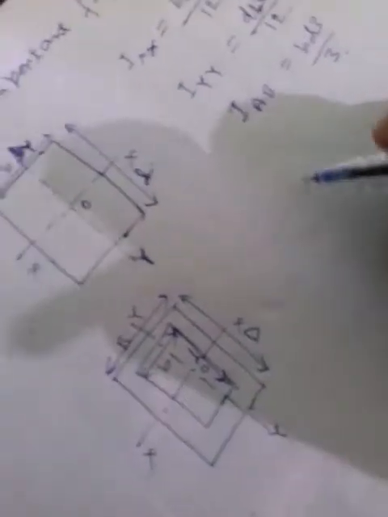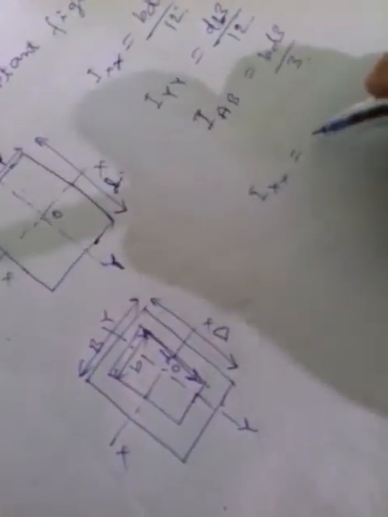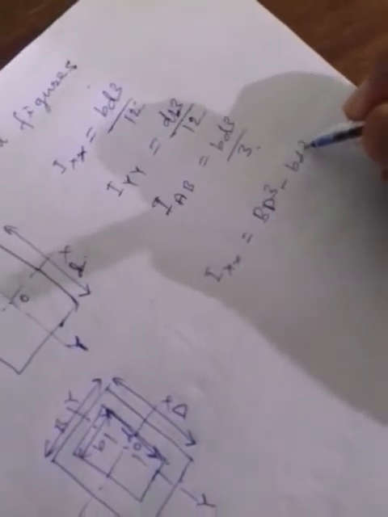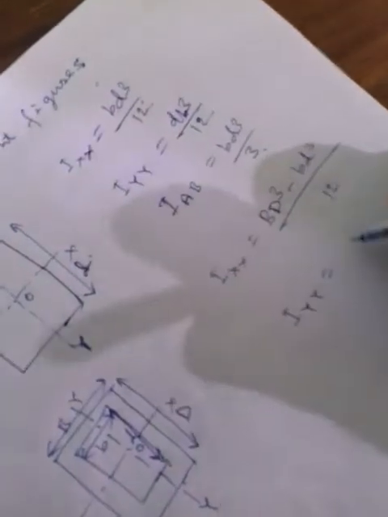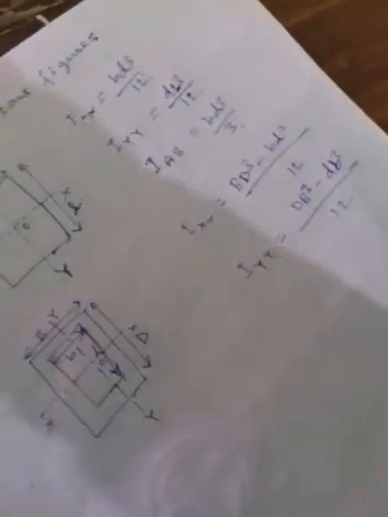Now in this figure, the Ixx will be BD cubed minus b small d cubed by 12. Iyy will be equal to DB cubed minus d small b cubed by 12. And according to any other axis, it is not much necessary.